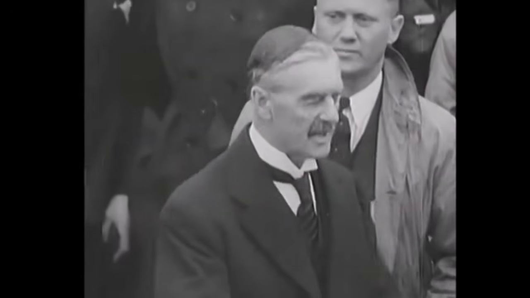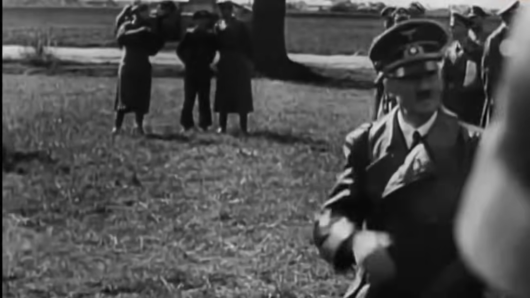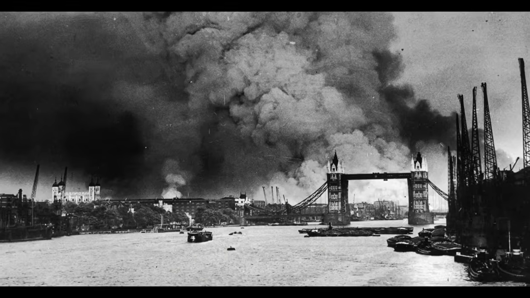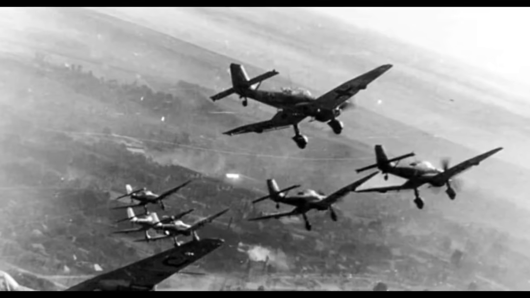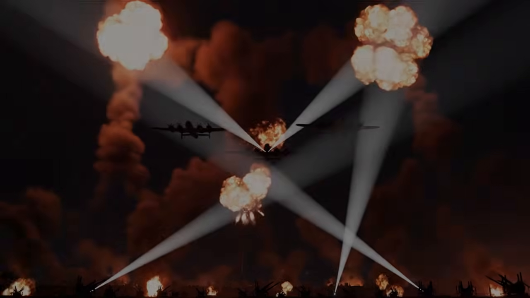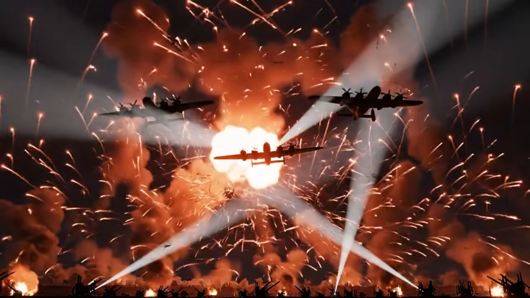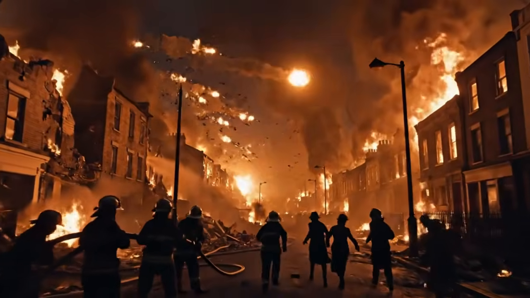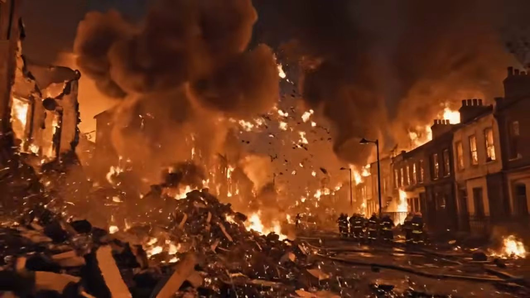Peace in our time. Within a year, Hitler invades Poland. September 1939. Britain is at war again. This time, the war comes home. The Blitz. From September 1940 to May 1941, German bombers pound British cities almost every night. London, Coventry, Liverpool, Plymouth. Over 40,000 civilians killed.